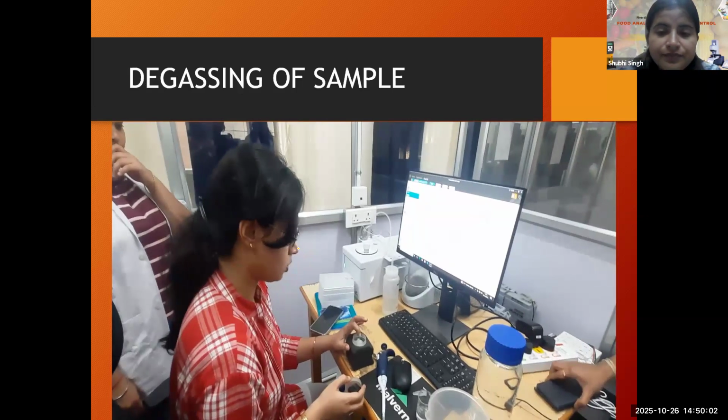Now there is a demonstration of the DSC instrument which is available in our central research facility. So you can see the machine over here, and then there is a computer which is giving the results.